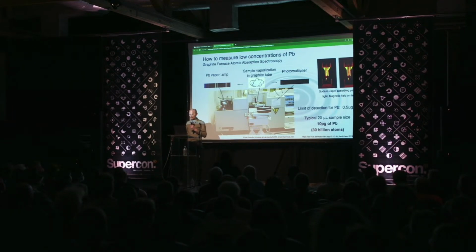There's one other really cool trick I wanted to talk about with this machine. You can imagine that if you vaporize this little cloud of atoms and you're doing this light absorption trick, there's all kinds of other things that are going to interfere with you. Water vapor, dust, you're burning this stuff at white hot temperatures, so there's going to be smoke in there.